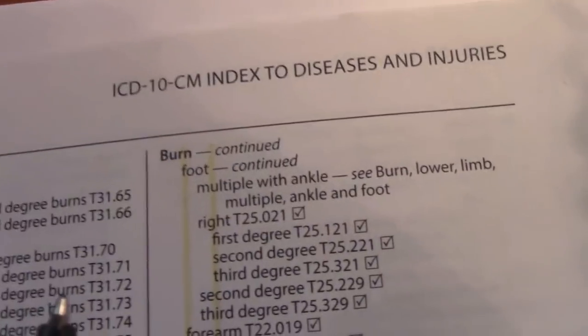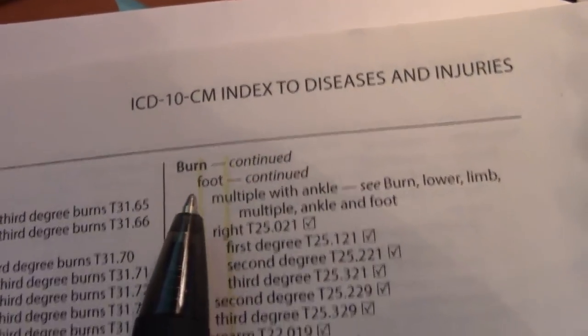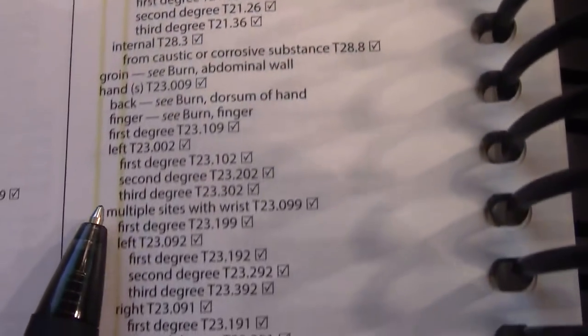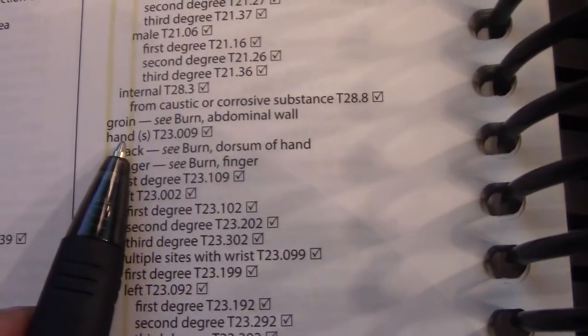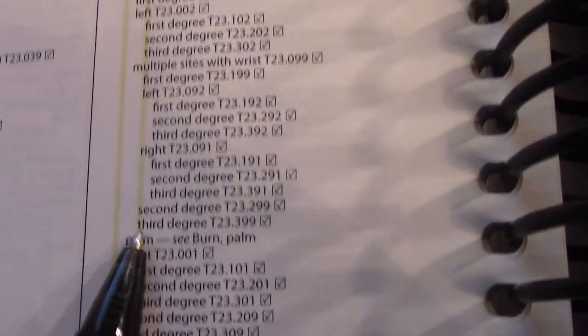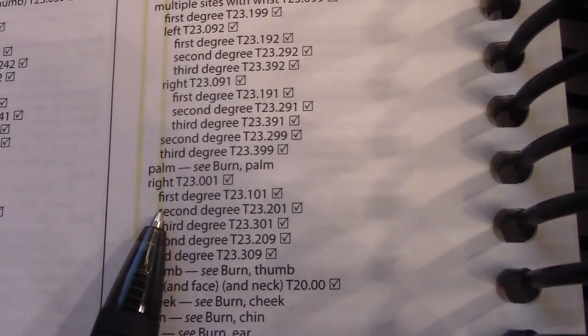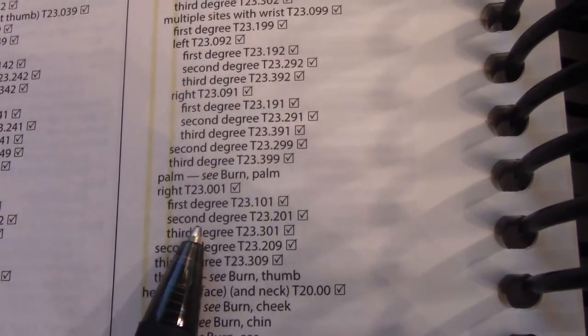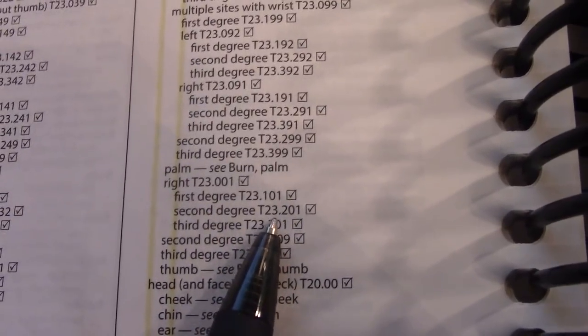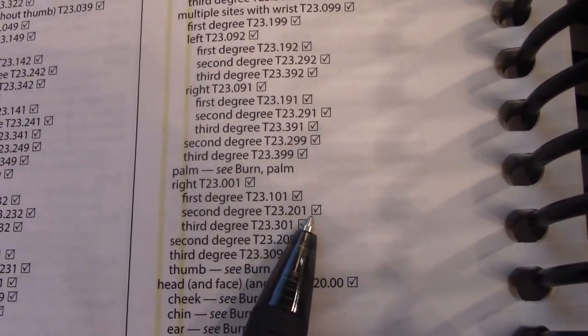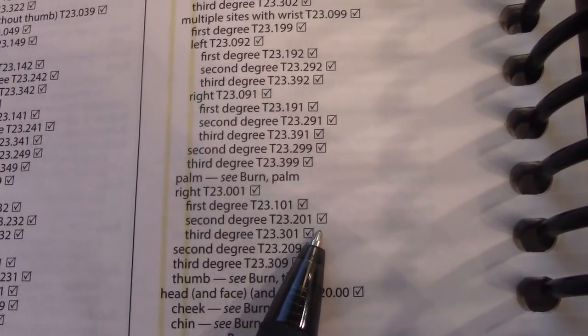All right, in your code books, go to main term, burn. And we said first and second degree burns of what location? So we're looking for subterm, hand. We said it was of the right hand, right? Now that right is under multiple, so we got to come down a little further. There's right. We said first and second, so we go to the highest degree, which is T23.201, and check the rest of the digits.